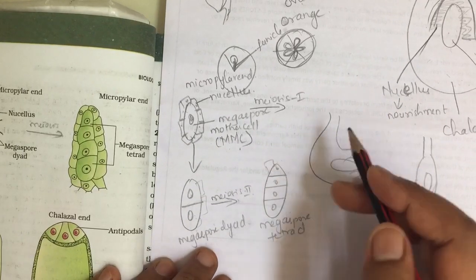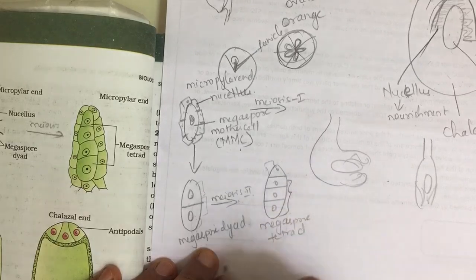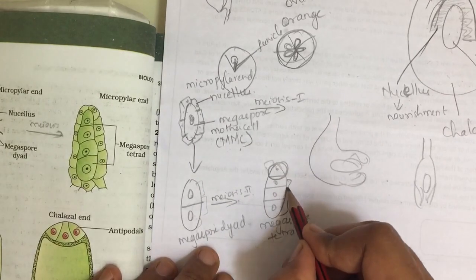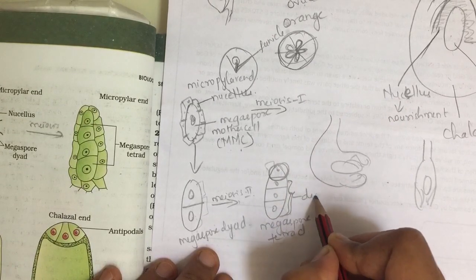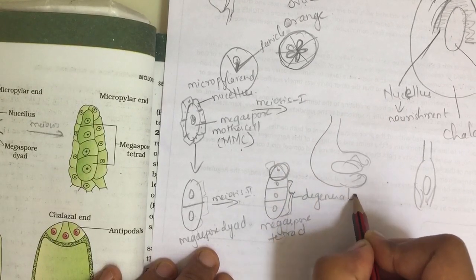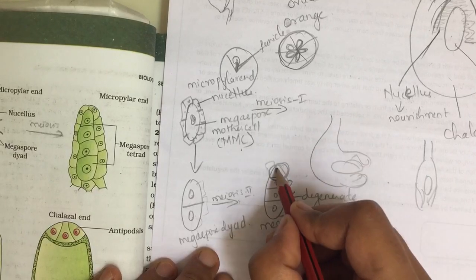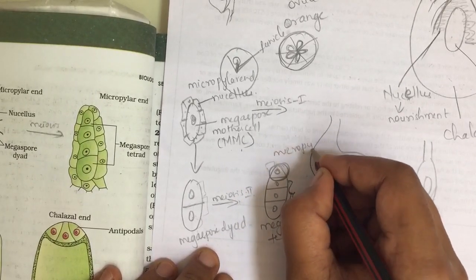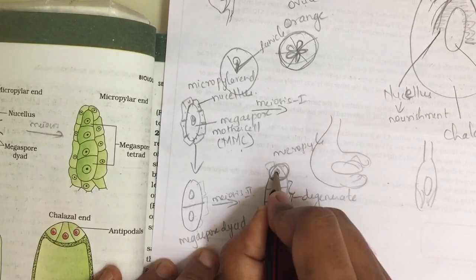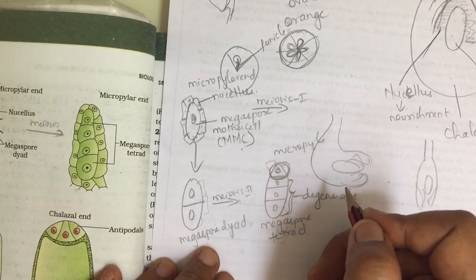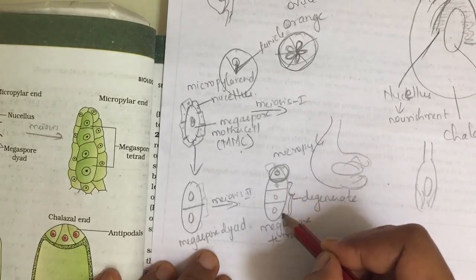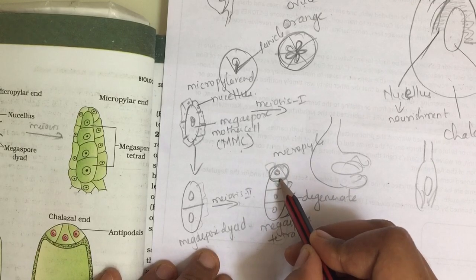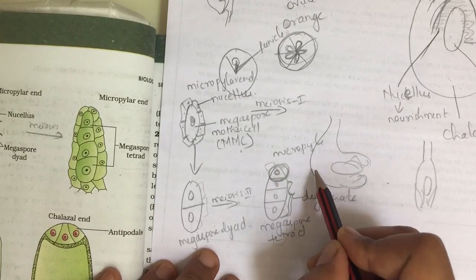Now in this megaspore tetrad, 3 will be non-functional and only 1 will be functional. What happens to these 3 non-functional cells? They will degenerate. They do not have any function, and later they degenerate. Only the one present towards the micropylar end, the micropyle end, will continue its further division. The others are non-functional, so they degenerate. Only one of the megaspore tetrad will continue its further division.